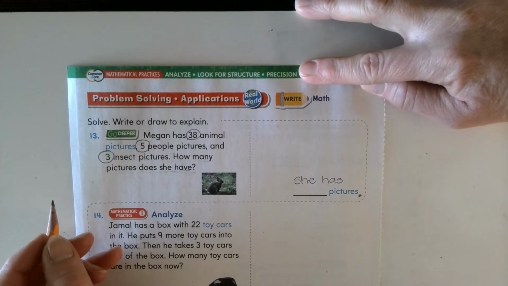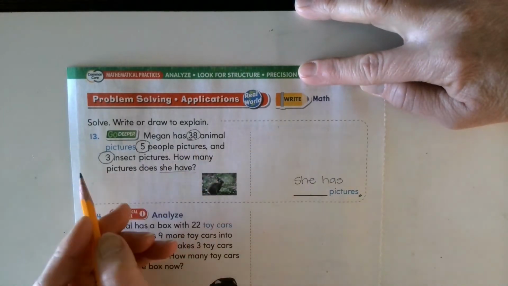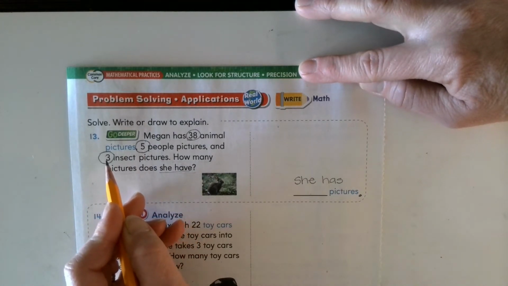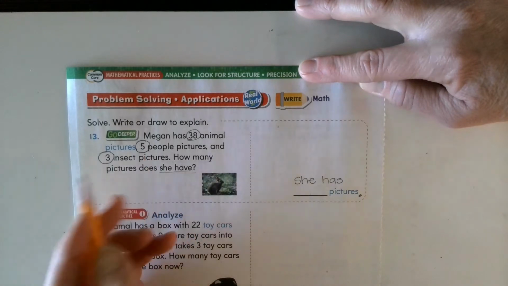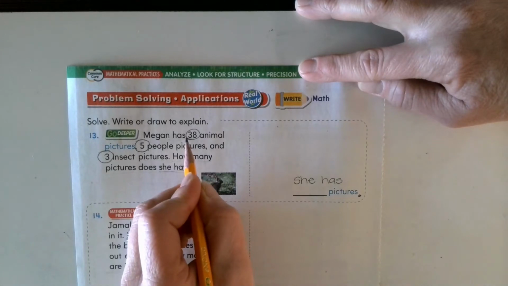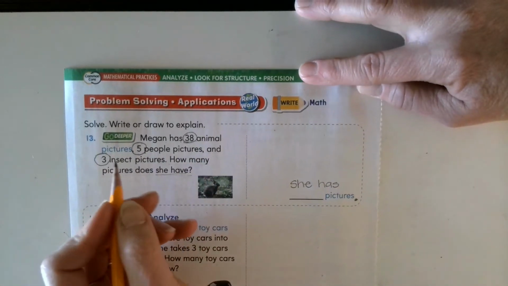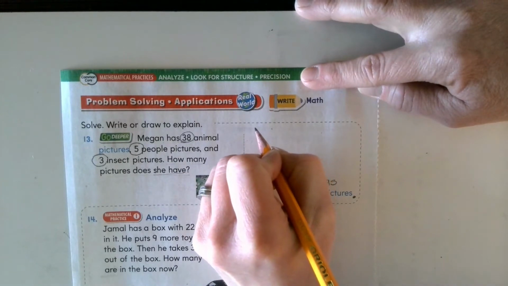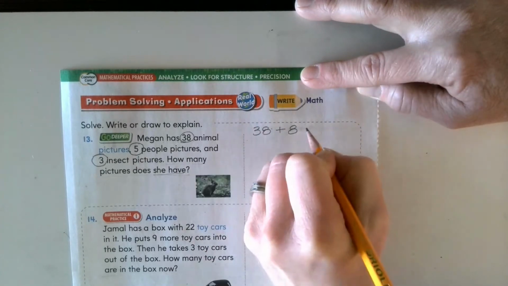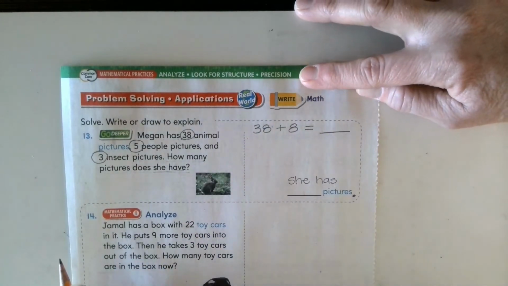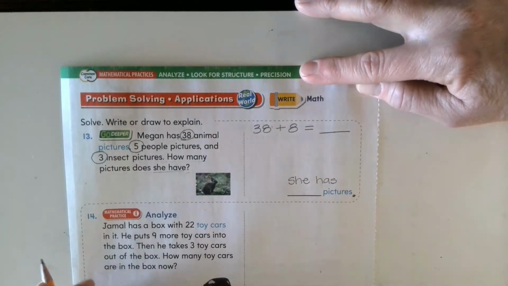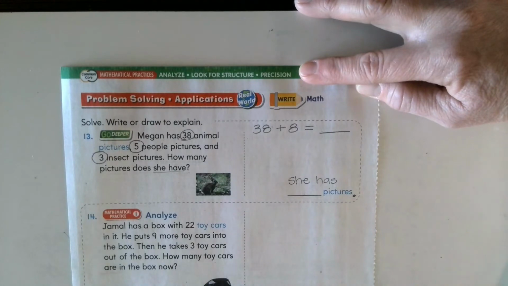All right. Now we know in addition we can add in any order. So what I think I'm going to do is I'm going to say, okay, well I know that 3 plus 5 is what? Is 8. So I'm going to do 38 plus 8. So let's write that down. 38 plus 8 equals blank. Now this is a good one for me to use the break apart strategy with.